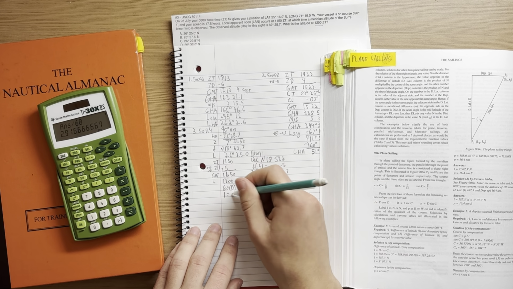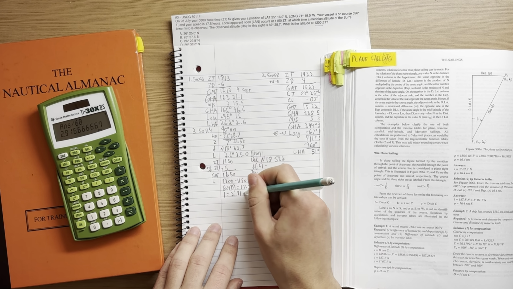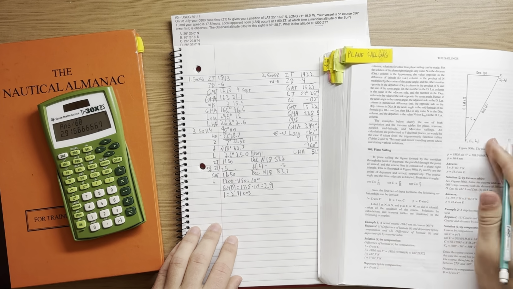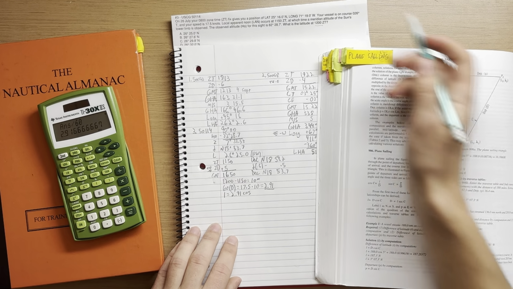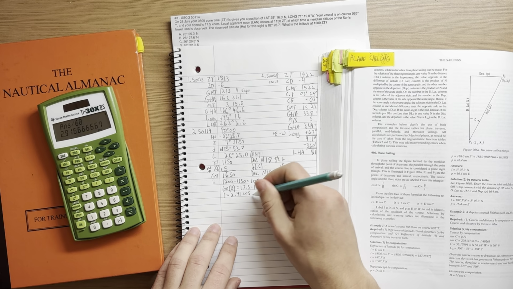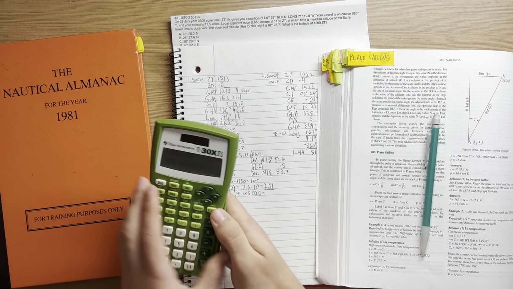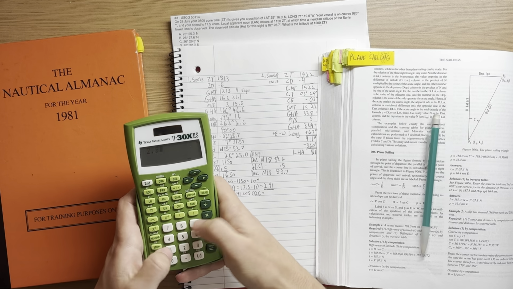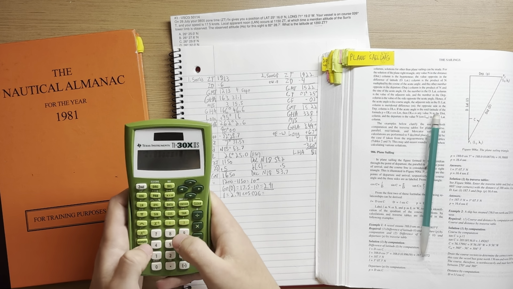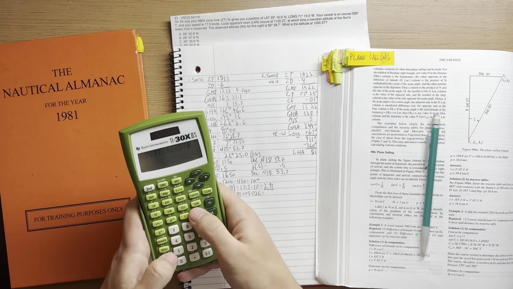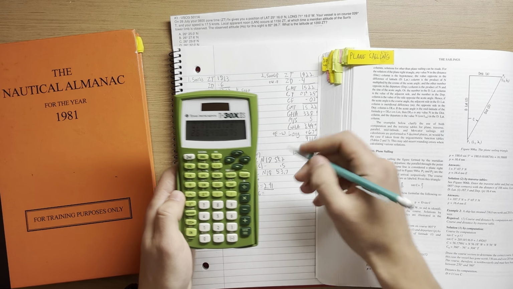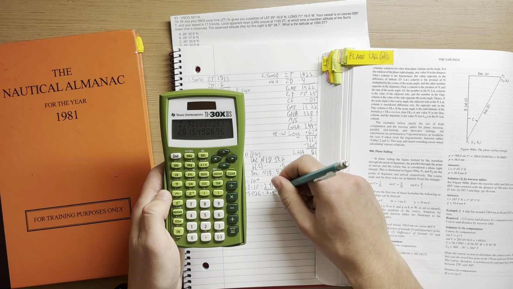L equals 2.91 cosine our course, which is 026, we get 2.61.